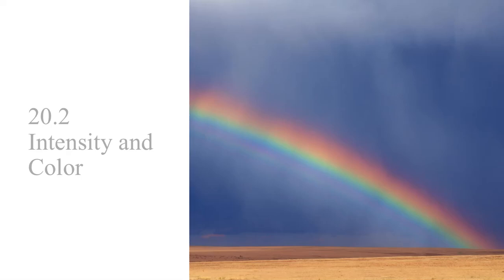So we are going to get into intensity and color. Today we're just going to start on the intensity piece of it, and then we'll follow up with the color piece of it, which is probably the more fun piece of it, on Monday. But intensity and color of light.